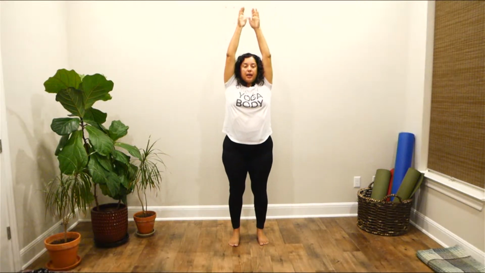On an inhale, bring both arms out toward the sides and up. Exhale, out toward the sides and down. Inhale, arms move out and up. Exhale, out and down. 2 more.